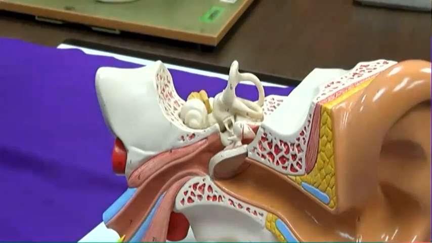Where in the nasopharynx? If you still remember in your lecture on the pharynx, you have the torus tubarius, and just anterior to the torus tubarius, you have the opening of the eustachian tube in the nasopharynx. That's where it opens.